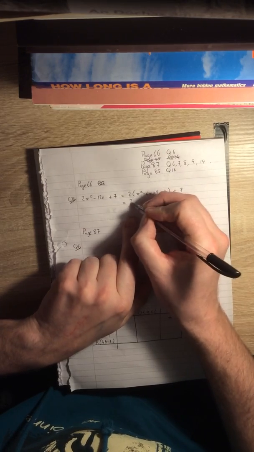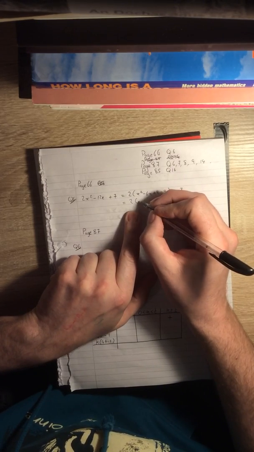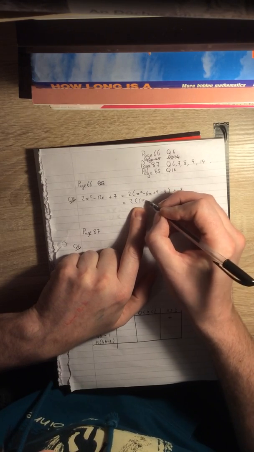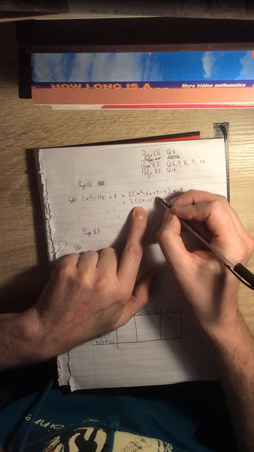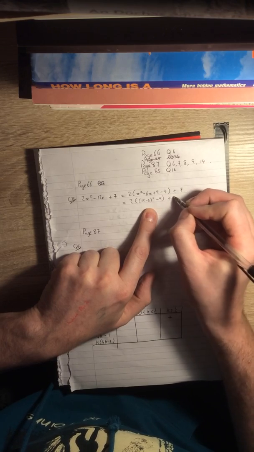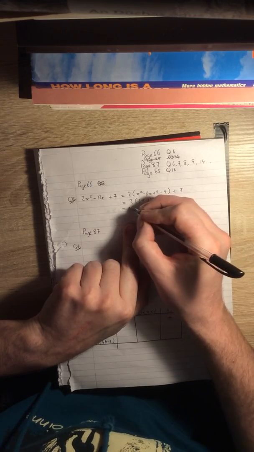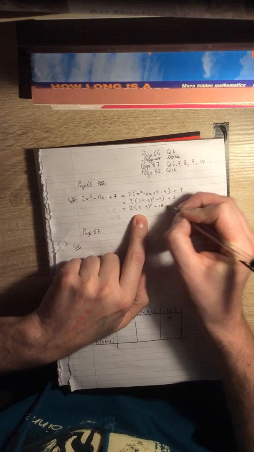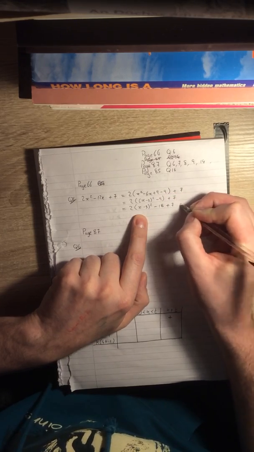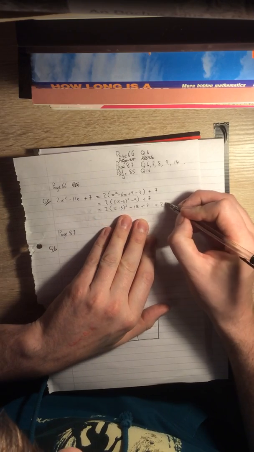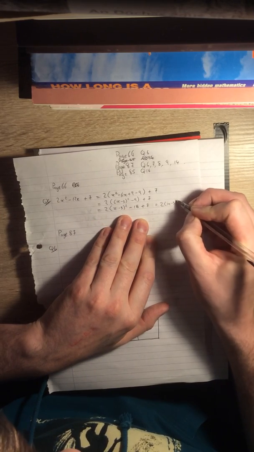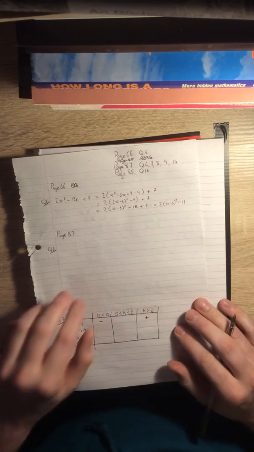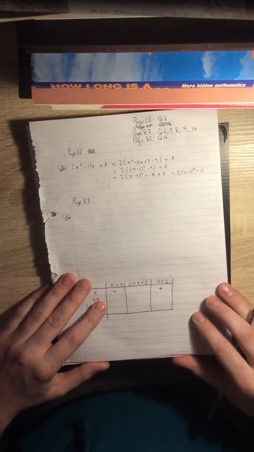And I get myself 2 times (x squared minus 6x plus 9 is a perfect square. It's (x minus 3) squared minus 9 plus 7). And the whole thing comes out then as 2 times (x minus 3) squared minus 18 plus 7, which is 2 times (x minus 3) squared minus 11. Okay, there's question 6.